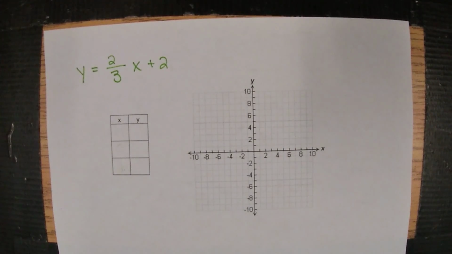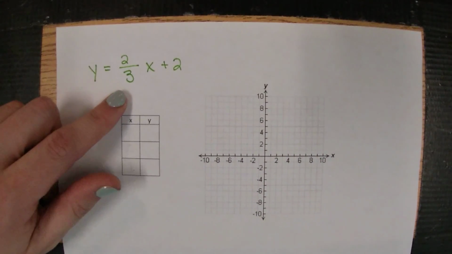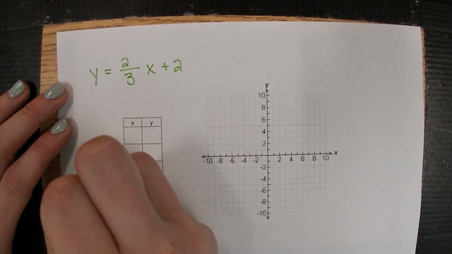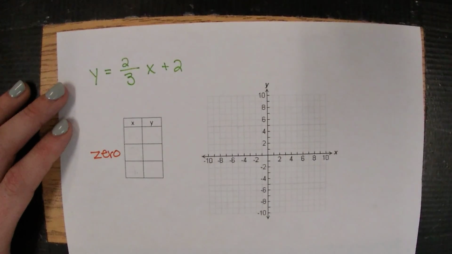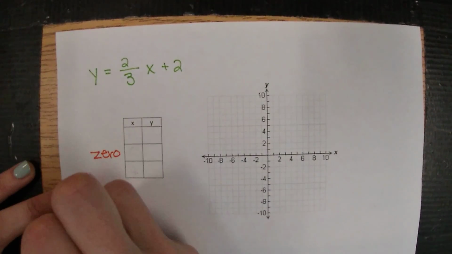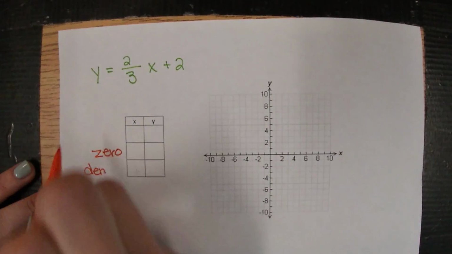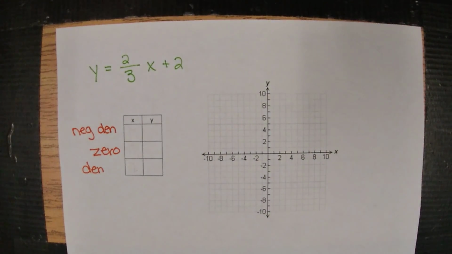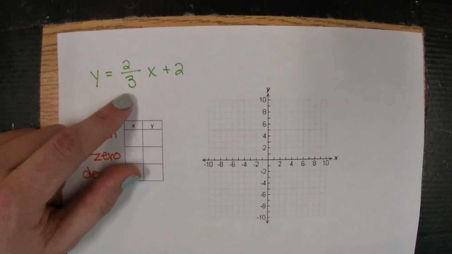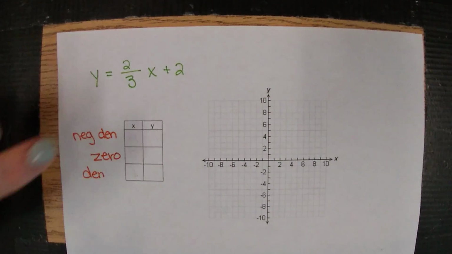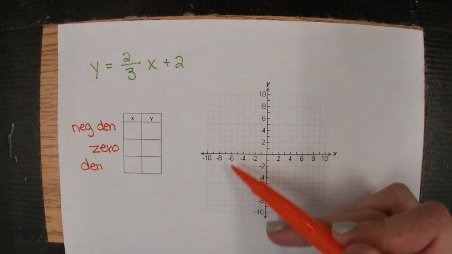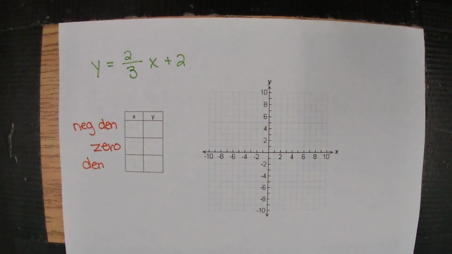So the trick is that if we have a fraction in this, we want to plug in 0 in the middle. So this middle number is always going to be 0. And we want to do the denominator, which is the bottom of the fraction, and the negative of the denominator. Now, really, truly, any number that is a multiple of the denominator is going to work. So the denominator here is 3. So 3, 6, 9, -9, -6. But again, just that idea that we want to be nice and centrally located on our coordinate plane.